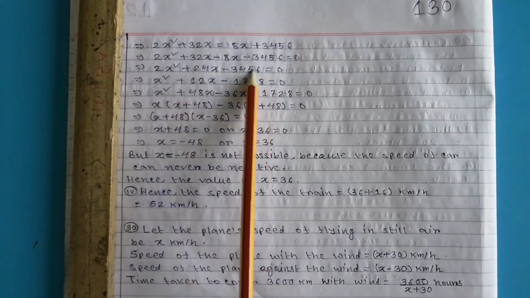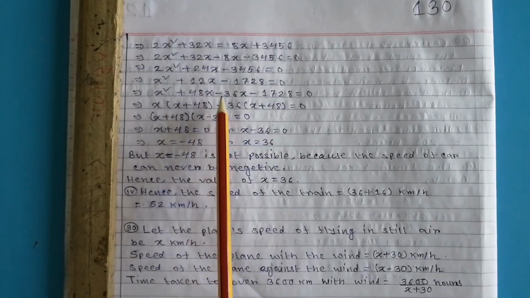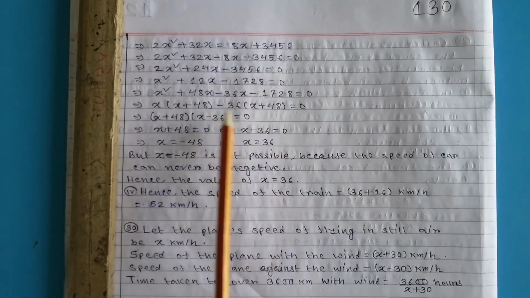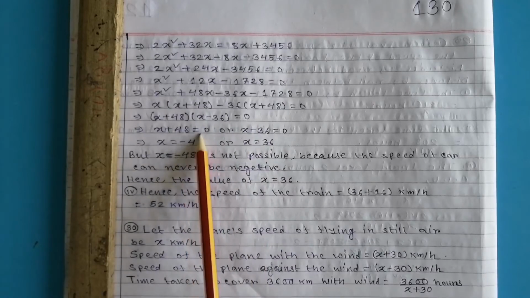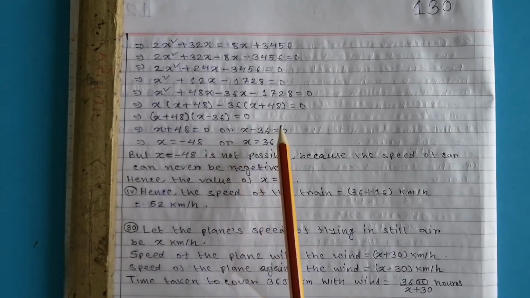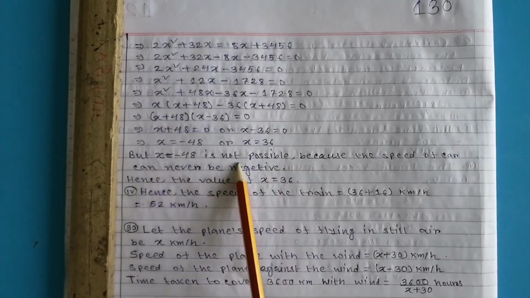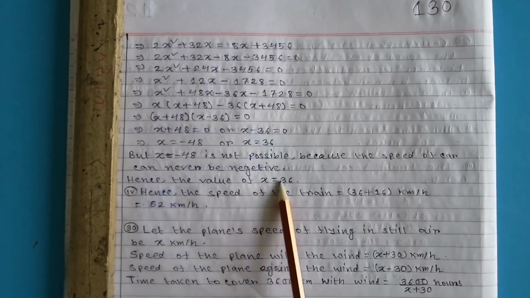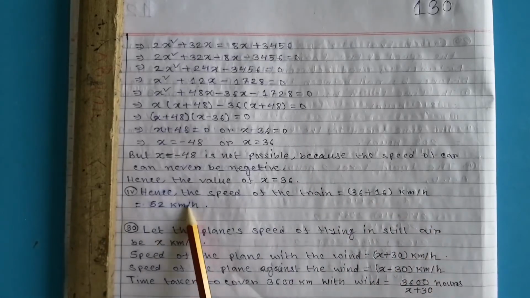Okay, now split this term in two parts whose sum will be equal to plus 12. So 48 and minus 36. From these two take x common, from these two take 36 common. So (x + 48)(x - 36) = 0. x + 48 = 0 means x = -48. x - 36 = 0 means x = 36. So x = -48 is not possible because the speed of the car can never be negative. So the value of x is 36. Hence the speed of the train is x + 16, that is 36 + 16, which equals 52.